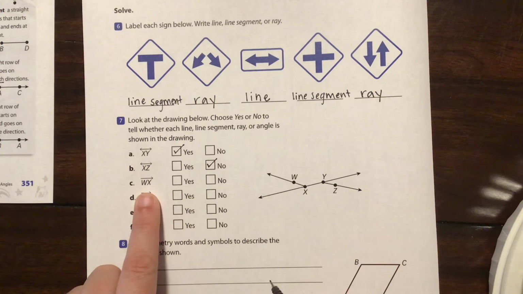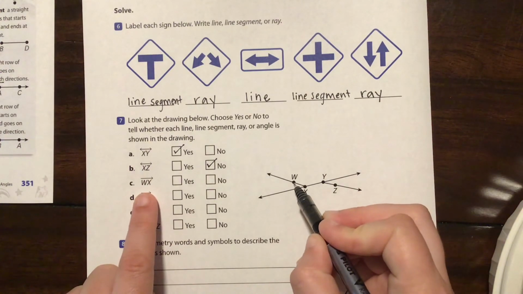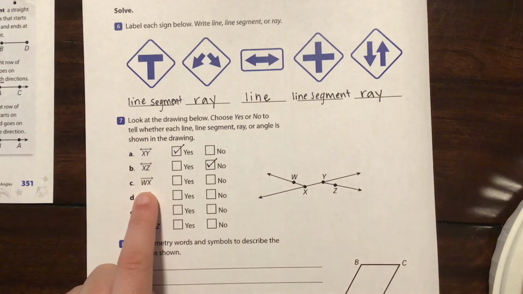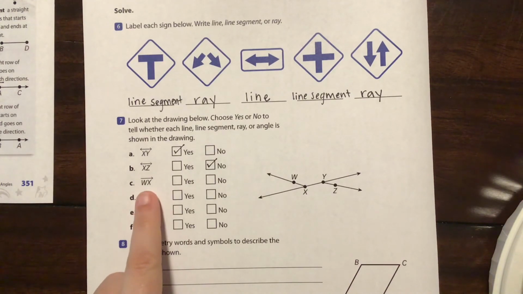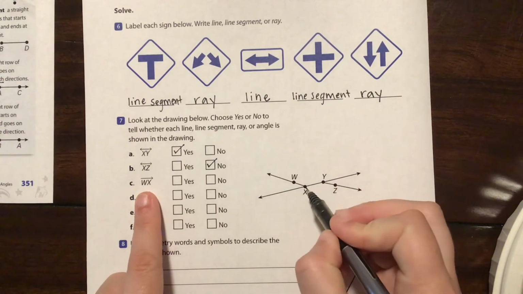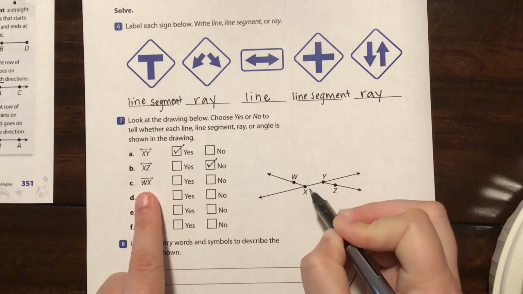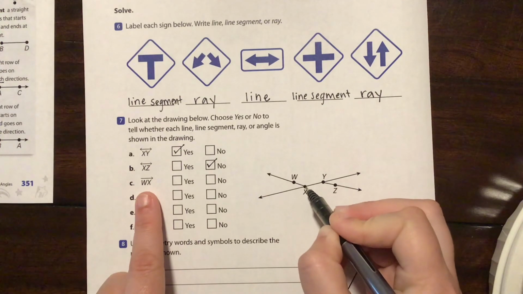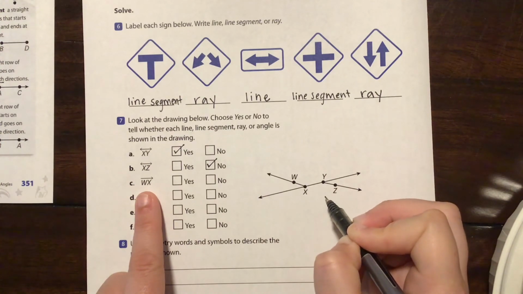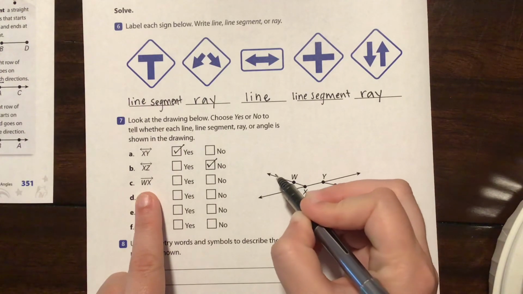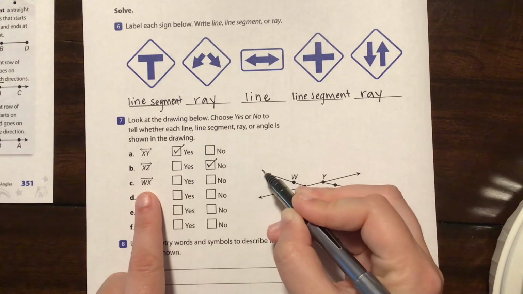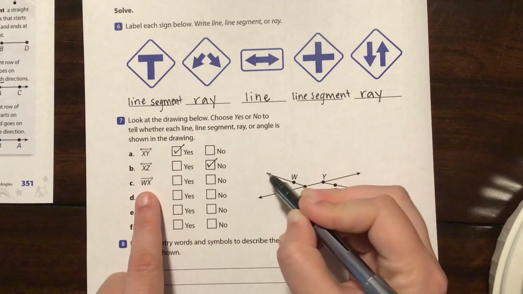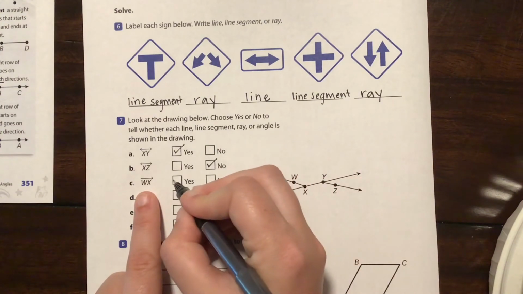C says WX. So we're looking here at W and here at X. C says that WX is a ray because it's got the arrow on one end but not on the other. So if you look at X, X does not have an arrow. X is a stopping point. So one end is stopping right here, X. It does not continue on. However, with W, it does continue on. So with X being a stopping point and W continuing on, only in that one direction, this would be a ray. So check yes.